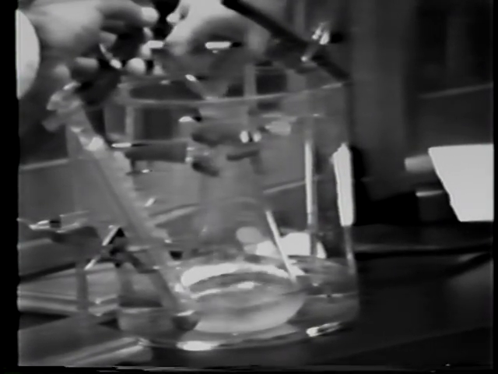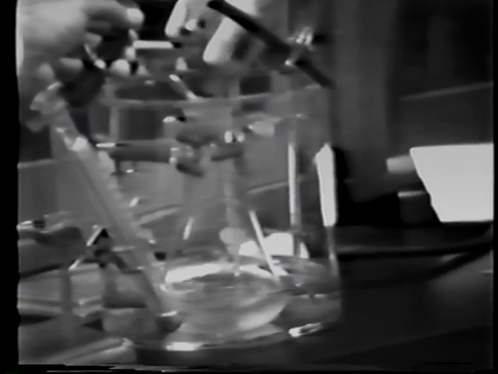Let's stir it up so that a good portion of it will end up in solution. There it is. I think we got all of it in. Okay, all of the sodium chloride is in solution right now.